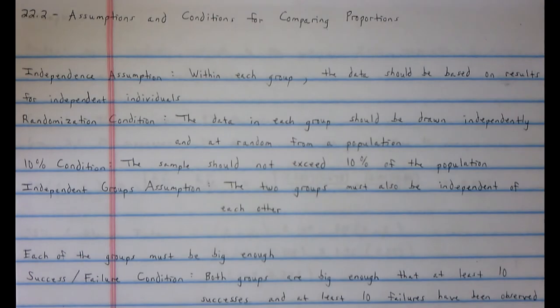Section 22.2 deals with assumptions and conditions for comparing proportions. So we'll start with the independence assumption. Within each group, the data should be based on results for independent individuals. Here we check the usual conditions, the randomization condition and the 10% condition. But because we're comparing two groups, we're going to have an additional independence assumption called the independent groups assumption.